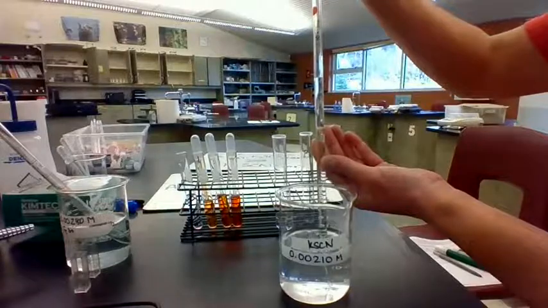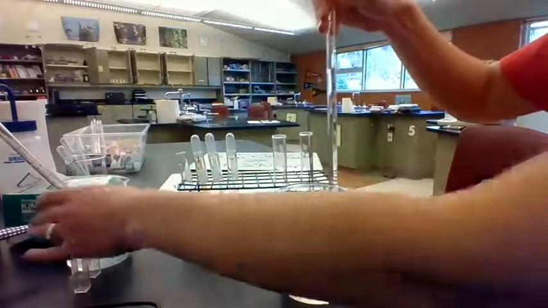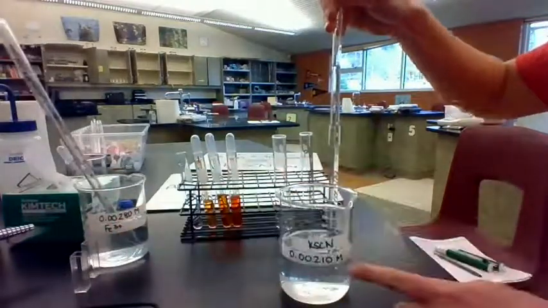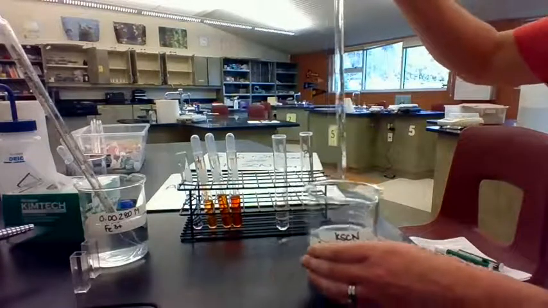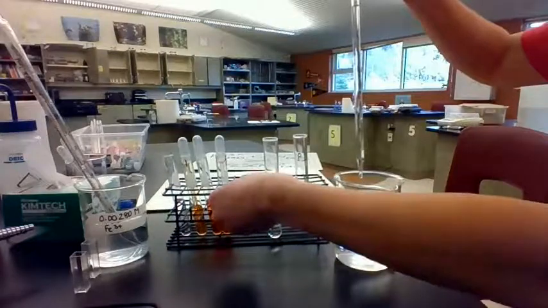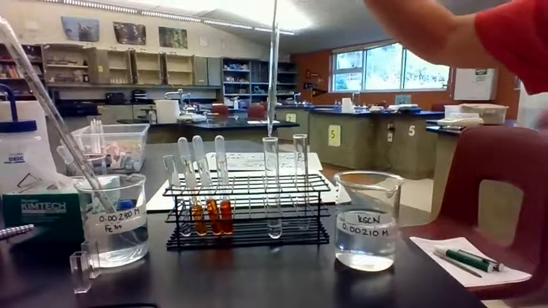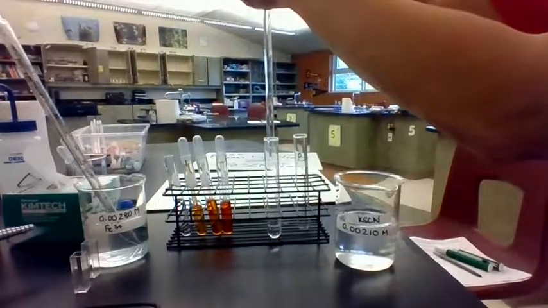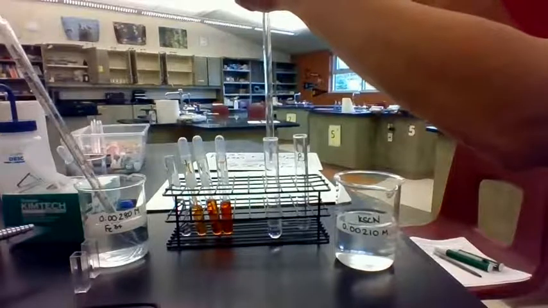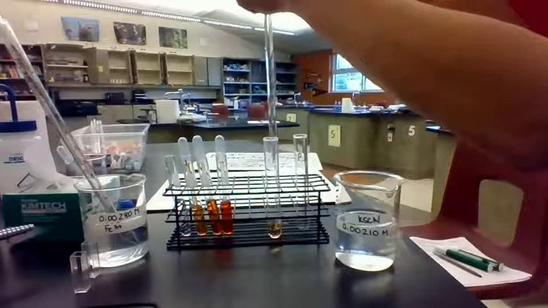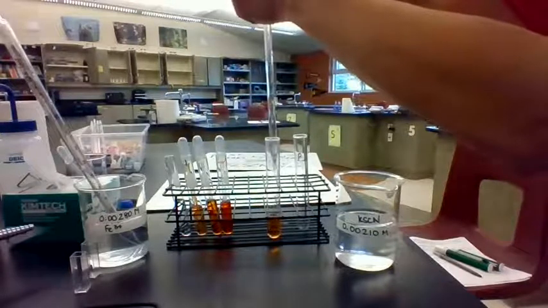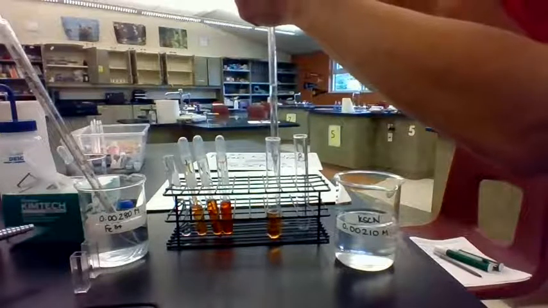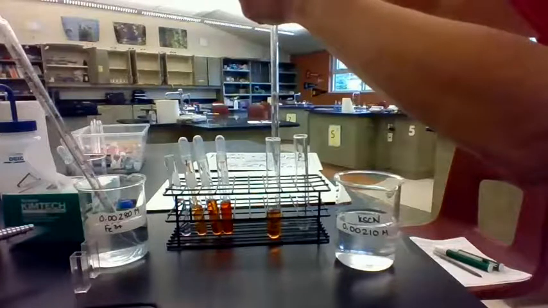All right, so I added 4 milliliters of the iron, and I'm going to add 6 milliliters of the thiocyanate. So I'm going to go over here, and if you watch while I add it, you should see the solution turn red when these two clear substances mix together. You can see the color changing. So we're going to add exactly 6 milliliters.